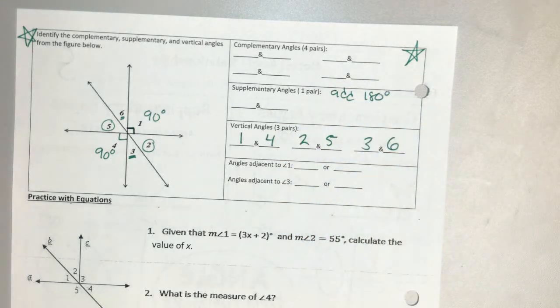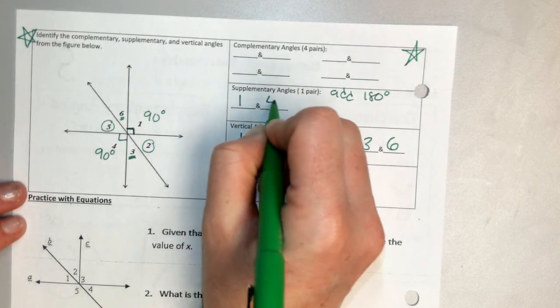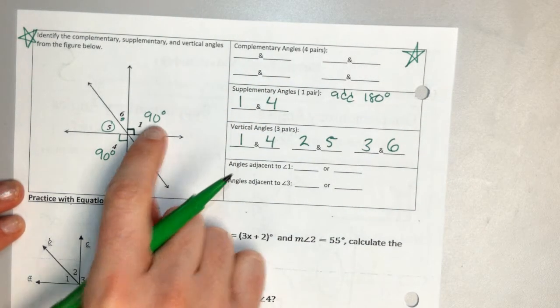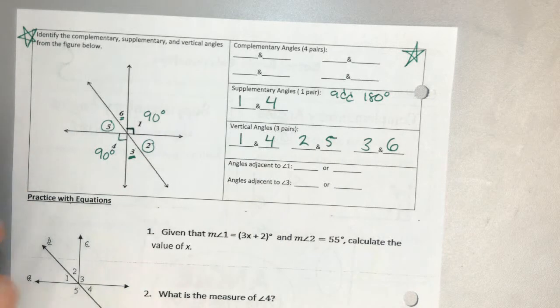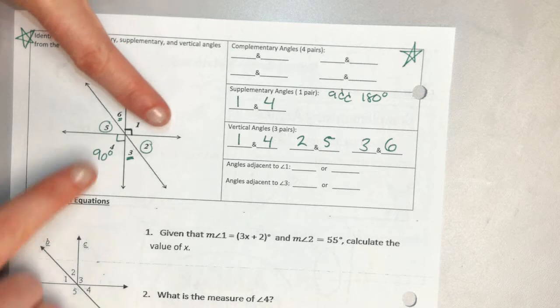Which 2 angles will add up to 180 degrees? 2 and 4. Perfect. So 90 plus 90 is 180. You either have to have 2 90-degree angles or one obtuse and one acute angle to get to 180. All right, so 1 and 4 add up to 180.